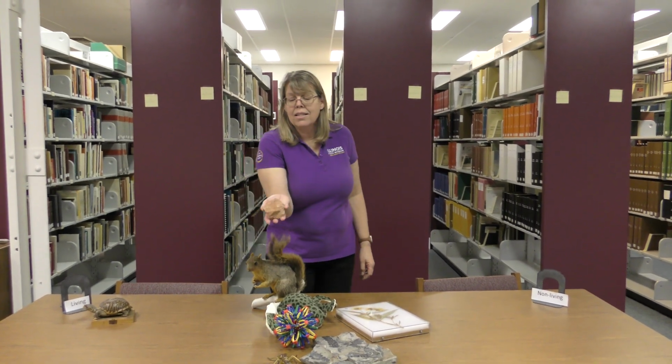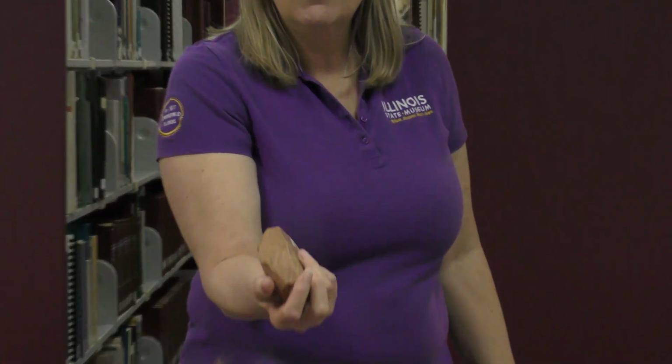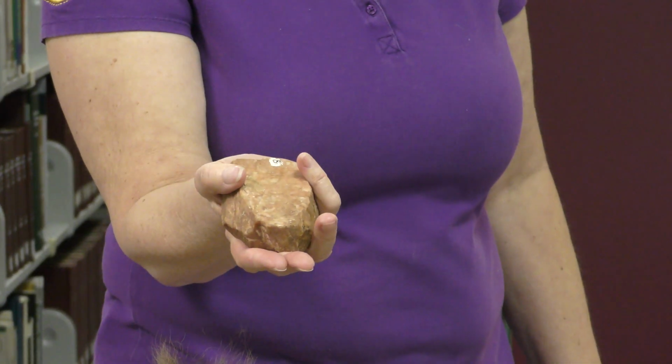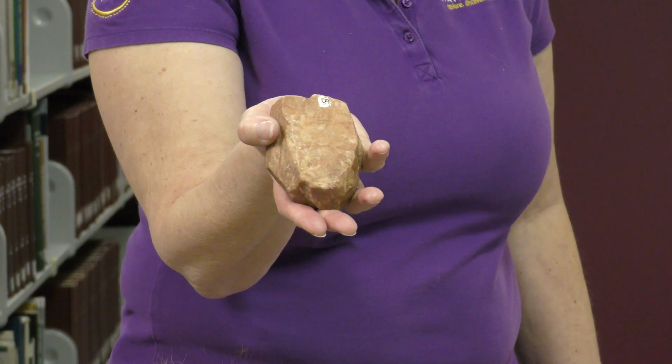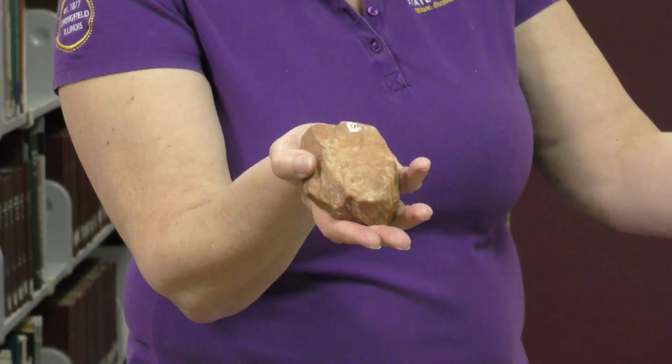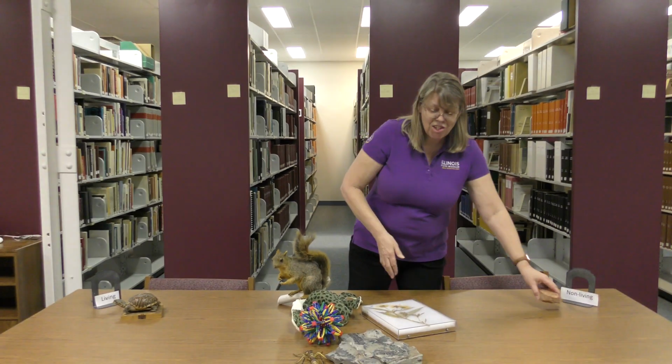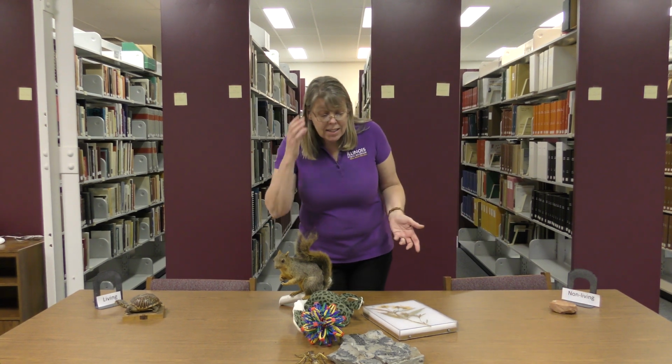Well, let's look at this. This is a rock. Is it living or non-living? Think about the big thing. Does it grow and change? Does it create others? It's non-living. Good job. Well, my friends, let's look at some of these others and see if you can remember.